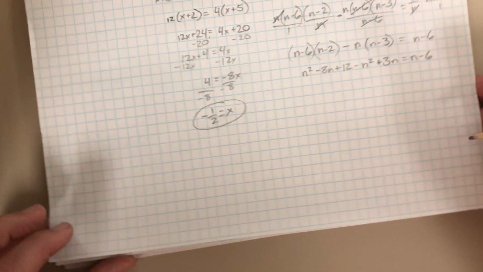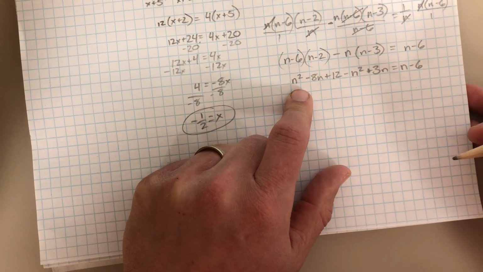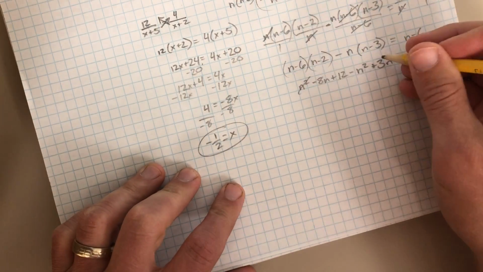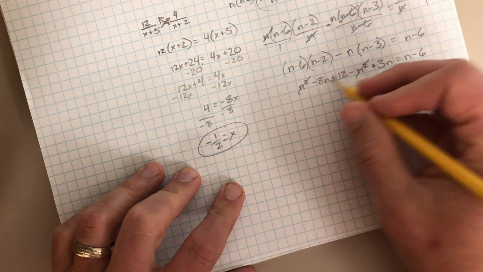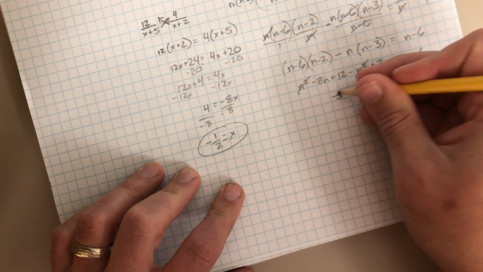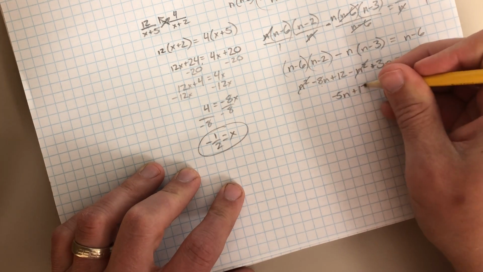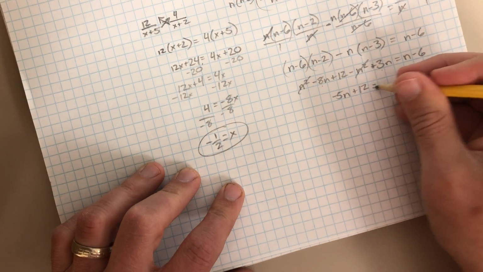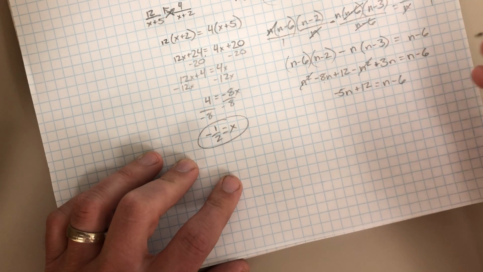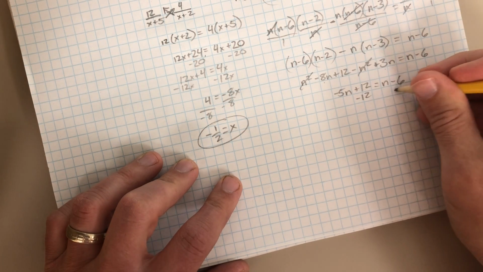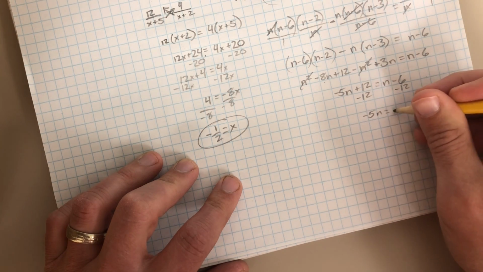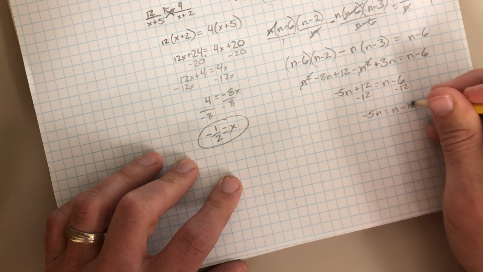Okay? Now we can combine like terms. I got n squared, and then I got minus n squared, so those will cancel out. Then I have negative 8n's and positive 3n's, which leaves me with negative 5n plus 12 equals n minus 6. Okay, we can subtract 12 from both sides. So then I have negative 5n equals n minus 18.